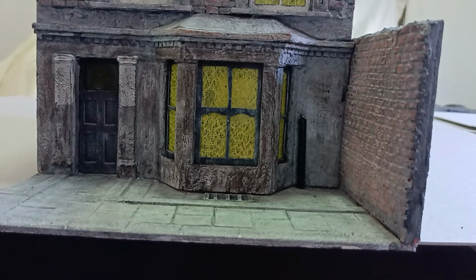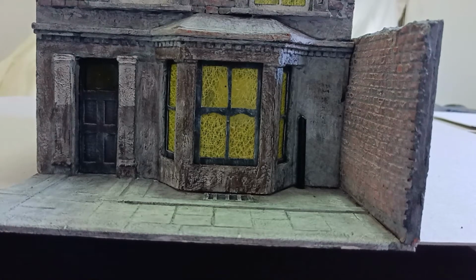Hello there, my name is Don and this is the model of a house that I made. It's the model of a house that used to stand in the Notting Hill area of London. It's not there anymore, it was demolished in the early 70s. But in the 1940s and 50s it became one of the most notorious addresses in London. In fact, it became one of the most popular tourist attractions.